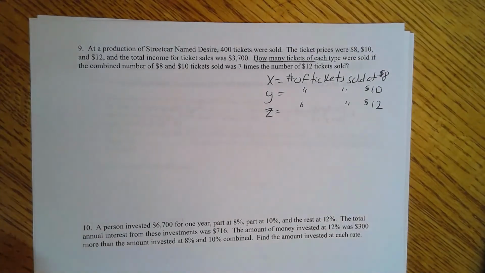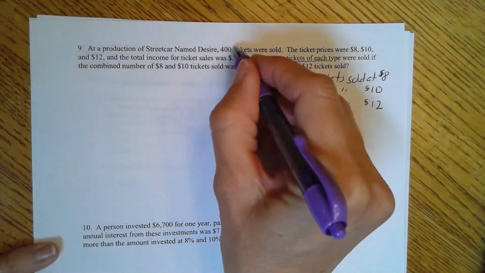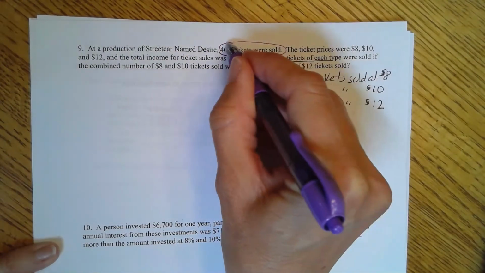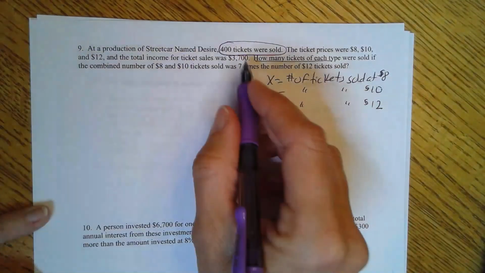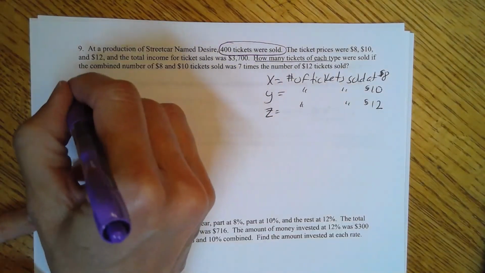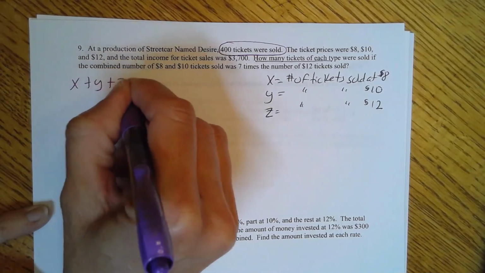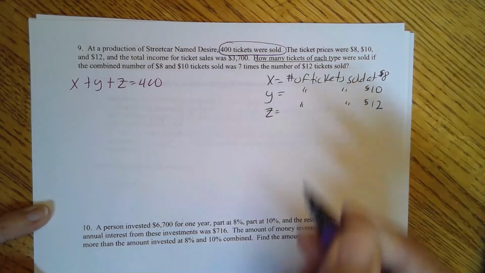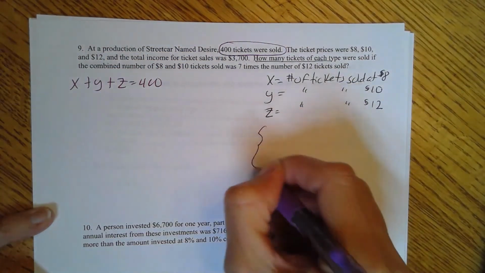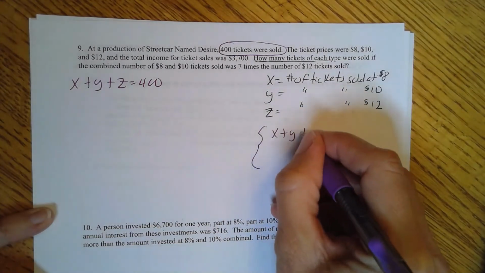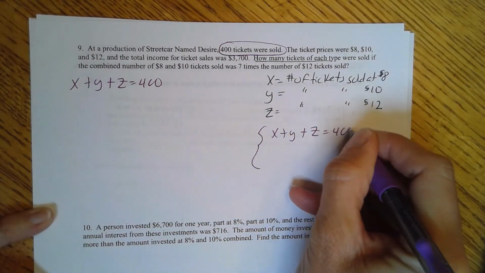So looking at the very first sentence, we know that there were 400 tickets sold. So if we have 400 tickets sold, then that means x plus y plus z should equal 400. We like that equation, so we're going to go ahead and write that into my system because I can't make that any nicer.